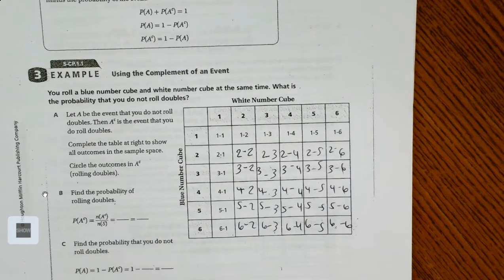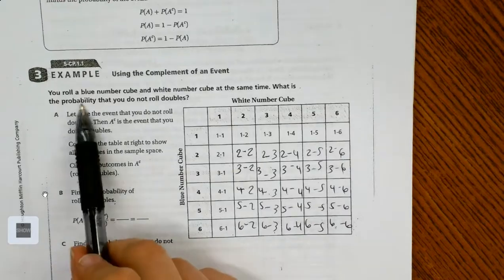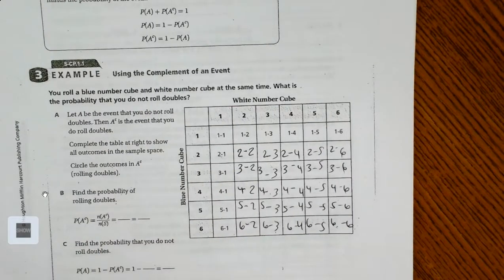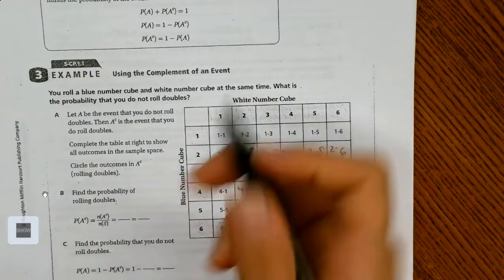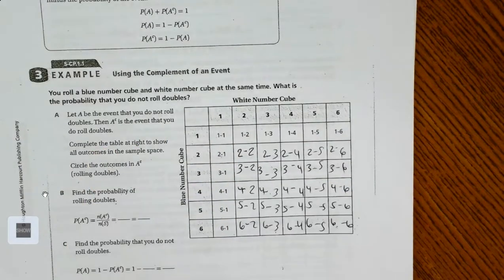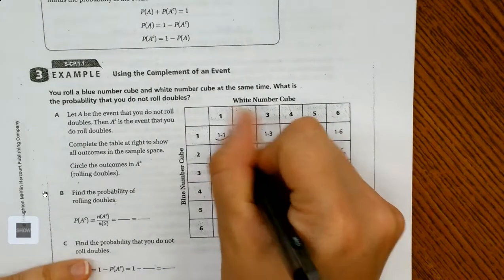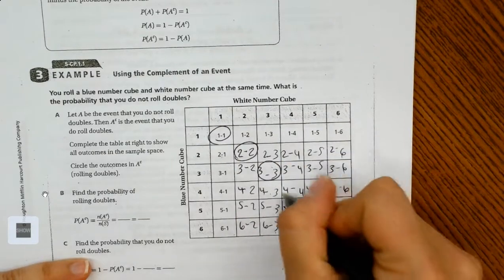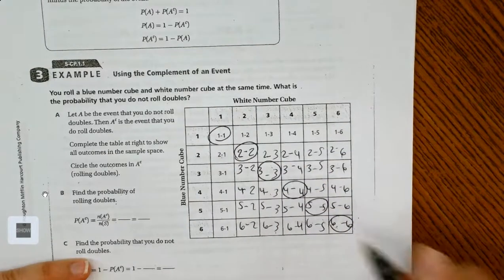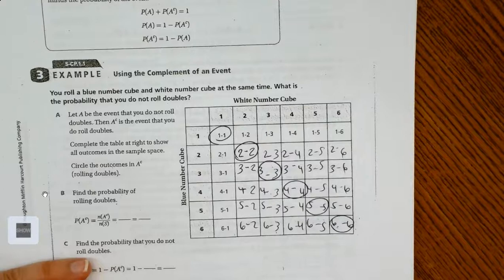All right, so they're saying, what is the probability you will not roll doubles? Well, which ones are doubles? So the probability of not doubles, it's easier to find what doubles are and then subtract, right, than to count the others. So look, doubles, 1, 2, 3, 4, 5, 6. There's 6 doubles out of how many? Out of 36. So 6 out of 36.